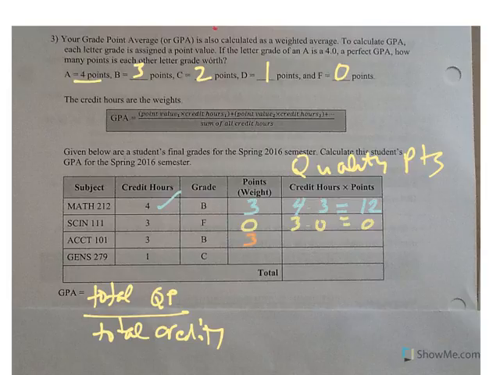Accounting, you got a B. A B is 3 points, 3 credit hours. 3 times 3, you earned 9 quality points from that. And then your capstone class, you got a C, which is 2 points. 1 credit times 2 points, you earn 2 points. So your total quality points, 12 plus 9 plus 2, is 23.